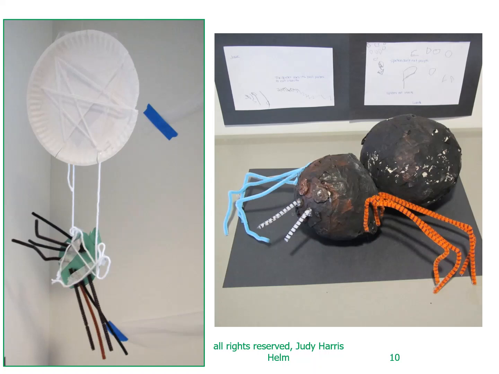Behind their model, actually, are their plans. So Josie and Luke and all the children would first sketch out, plan, think, what were they going to make, how were they going to do it. So anytime that we can have children planning what their representations are going to be, that just strengthens their thinking.